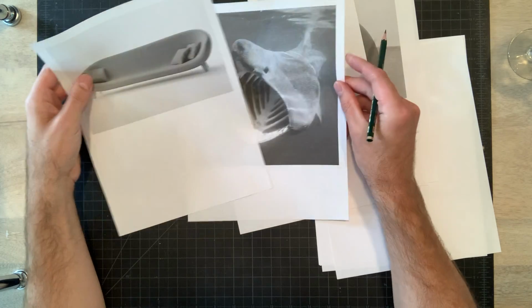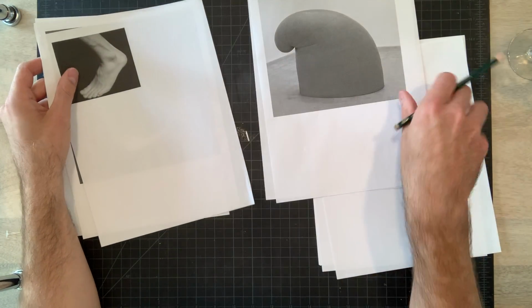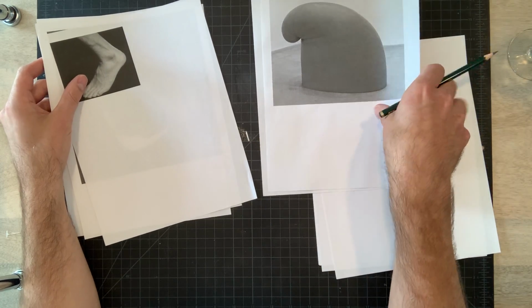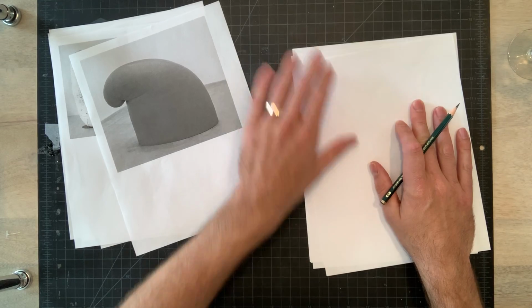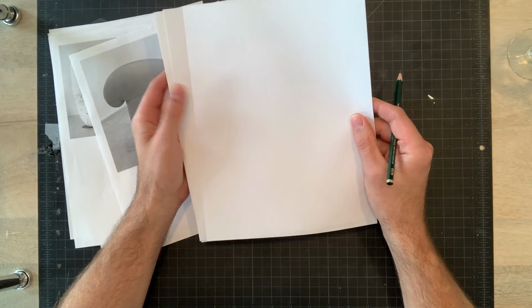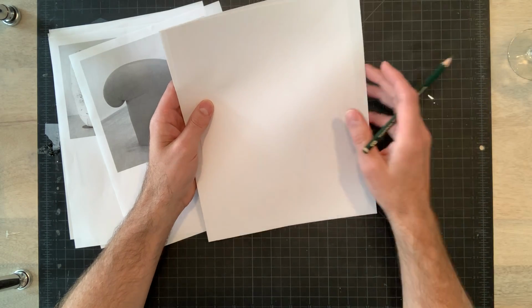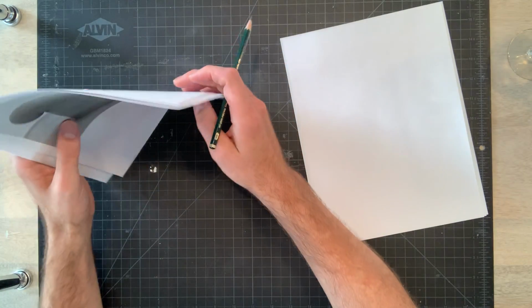So what I've done is I printed these out, and I do recommend printing these out because you can draw right on top of your printouts. So for example, I'll draw on top of this one, and then I'm going to draw here. I'm just using printing paper as my sketch paper. You can use sketch paper, but it's cheap, it's easy, and this is what I'm going to use.